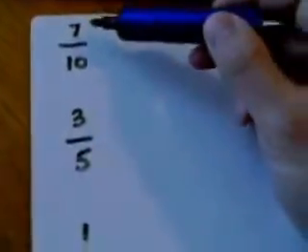In this video we're going to look at how we change fractions to percentages. You've got to remember that percentages are something out of 100. So we can change the existing fraction, for example 7/10, to something over 100, then we can work out the percentage very simply. So we're going to try and change 7/10 into a fraction over 100.